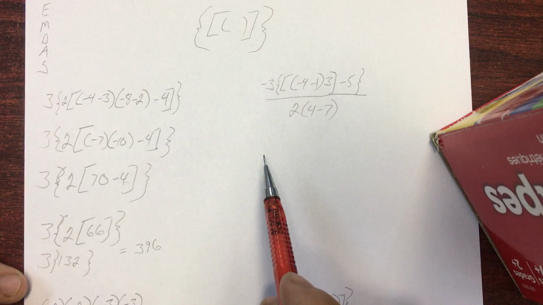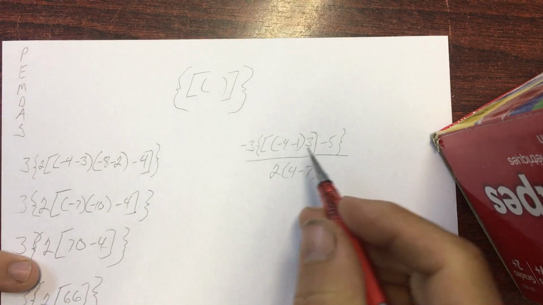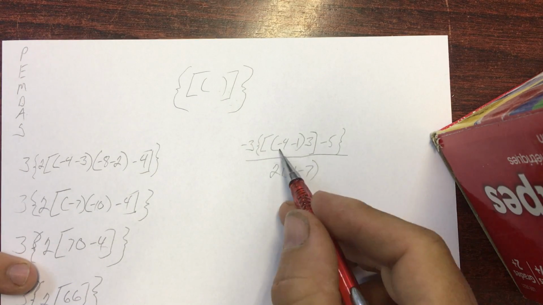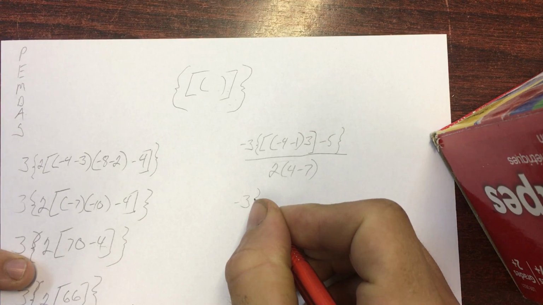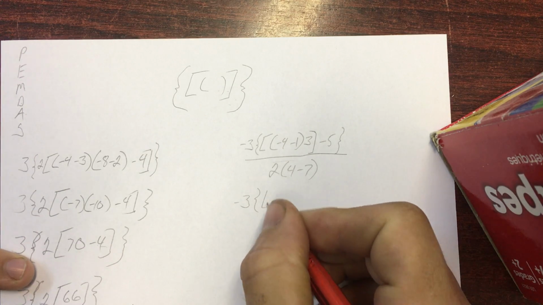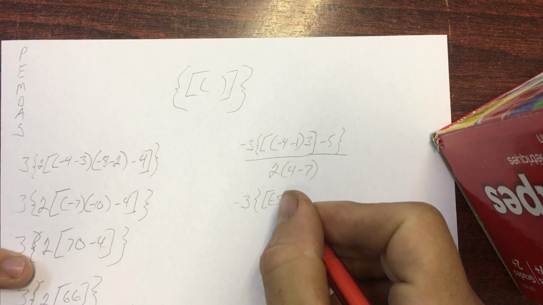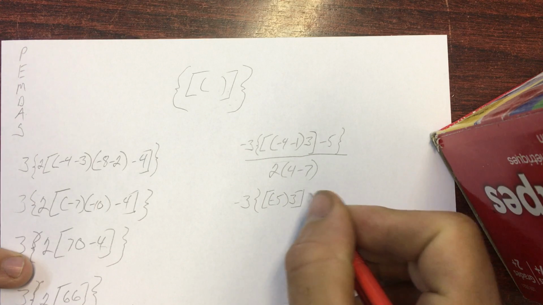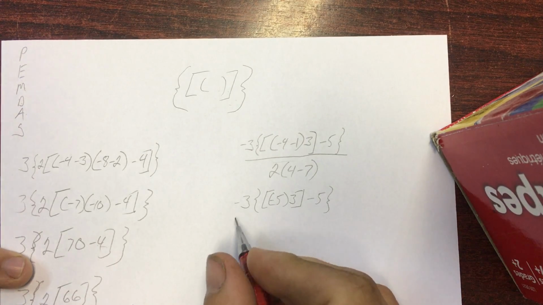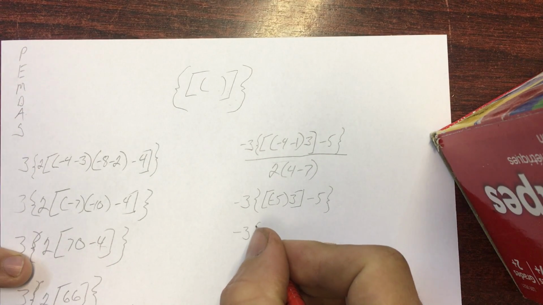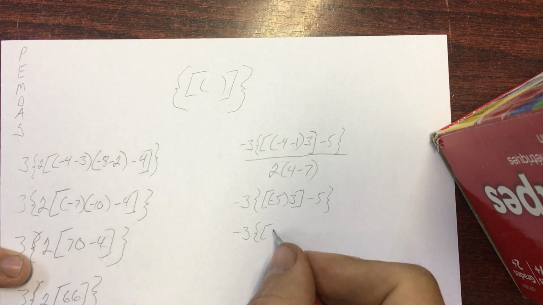Let's work this one over here. And now here we must do the numerator first and then the denominator. So doing the numerator, we notice that here inside we have parentheses. So let's work those parentheses. 3, -3, brace, bracket. -4 minus 1 is going to be -5. That guy's still in parentheses with the 3, and then bracket, -5, brace. So -3, brace, bracket, -5 times 3 is -15.